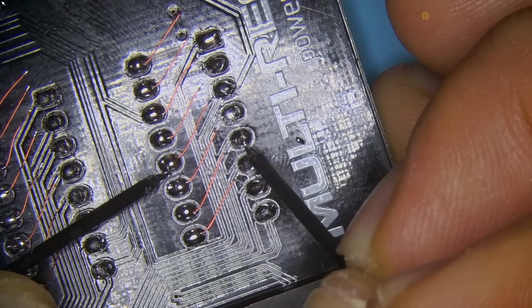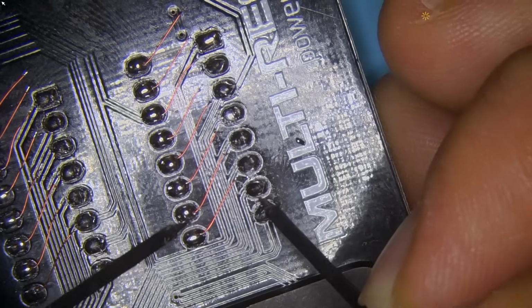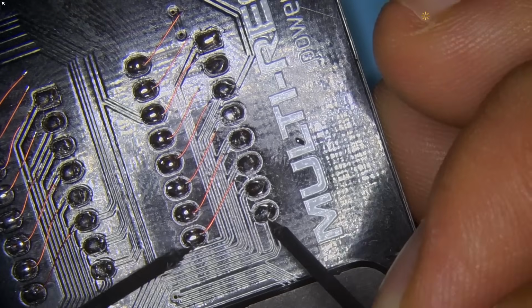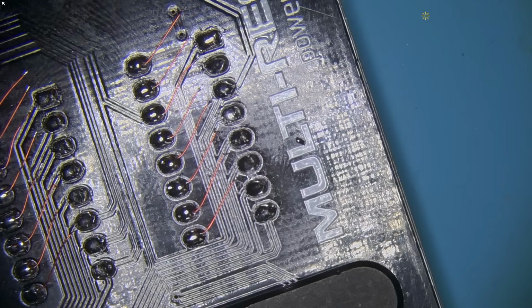This one's fine, fine, good, good, not good. So as you can see, it's kind of random.